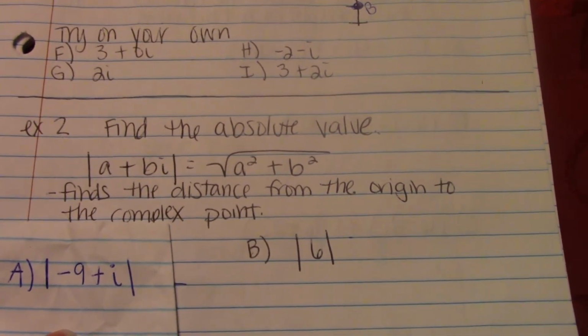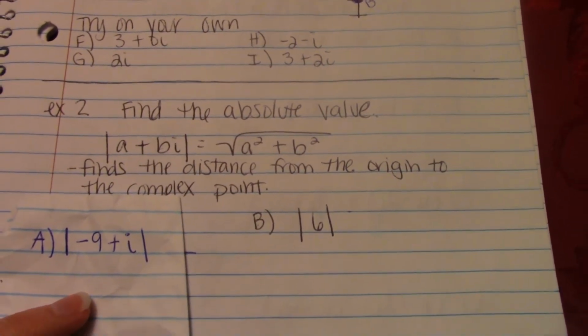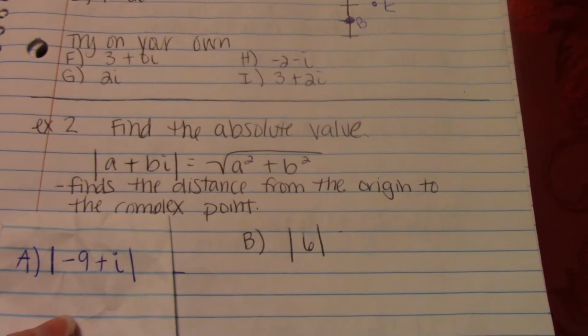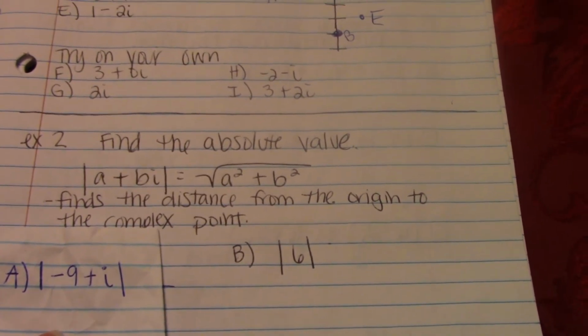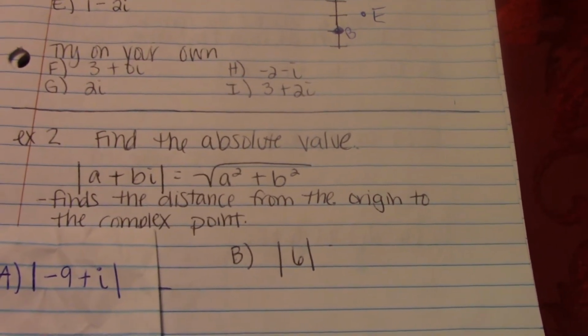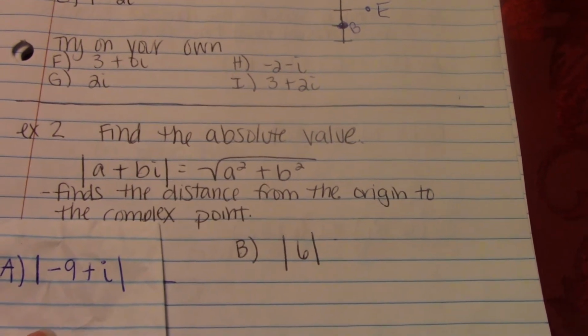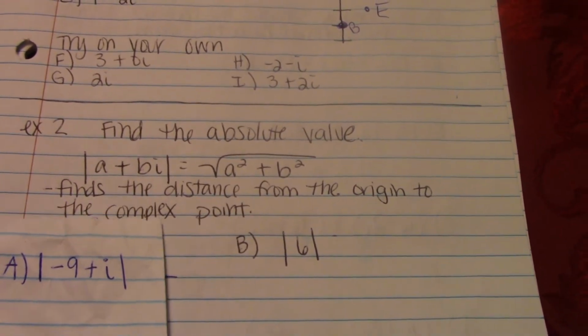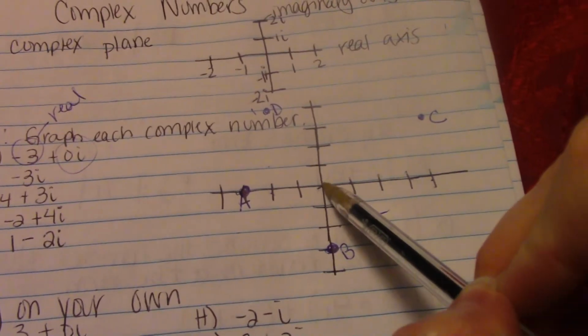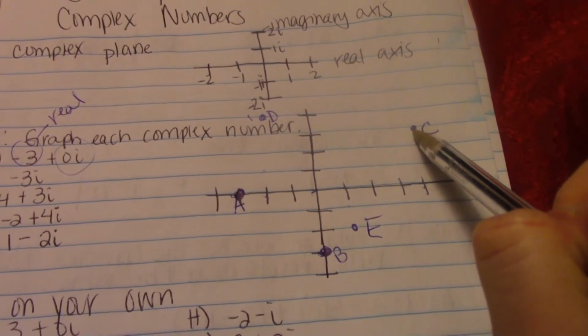Example 2, find the absolute value. So we had the absolute value of a plus bi equals the square root of a squared plus b squared. So we're just going to use a and b, we're not going to use the i. And it finds the distance from the origin to the complex point. So if we come back to what we just learned, it finds it from the origin to the point.